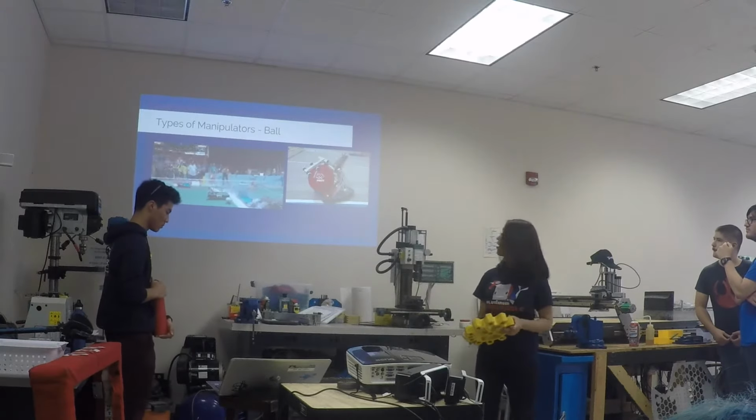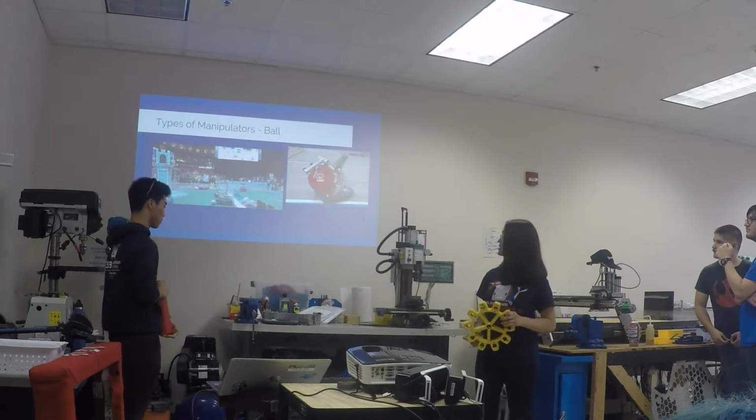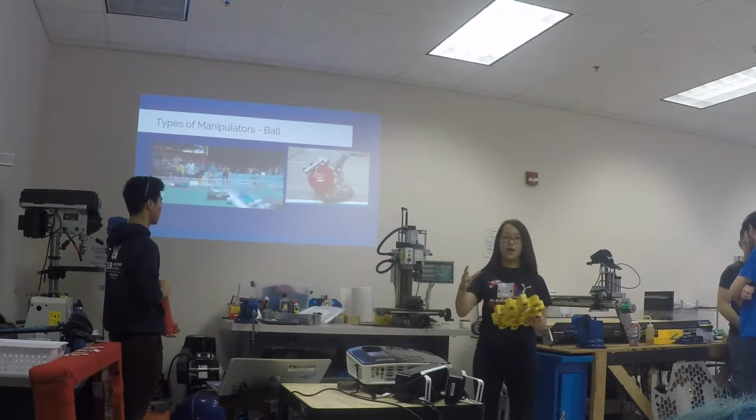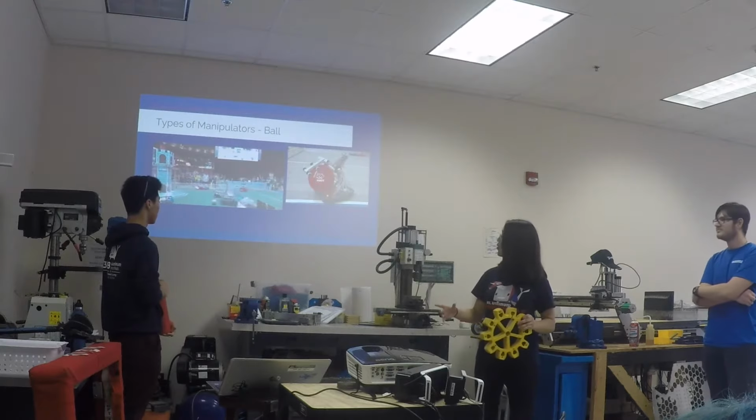And the shooters are usually pretty hard to build. For example, that one over there, they use wheels to shoot the ball out into the goal.